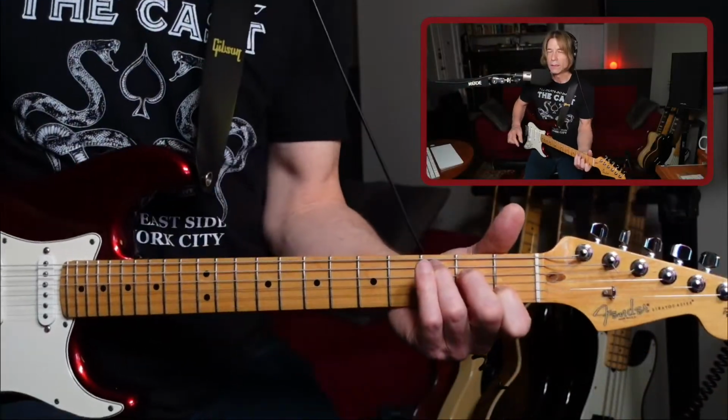So the chord progression, it's a 1-6-2-5 progression. We have C, A minor, D minor, to G, C. But instead of playing the C like this, what we're doing is we're playing the C.